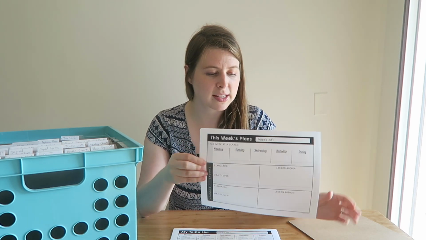Now I do have a printed one here with me, but there's a digital version of this. But basically, if I'm doing some planning for lessons, I want to do a big picture for the week. What are we doing each day of the week? And then you break it down: standards, objectives, actual lesson activities. So that's really important to have there for each day of the week.